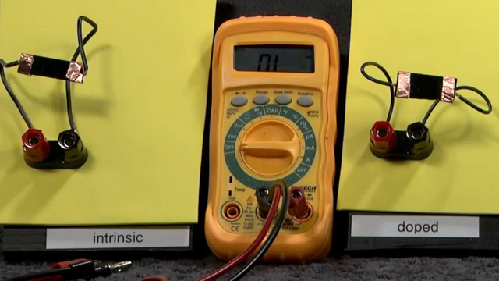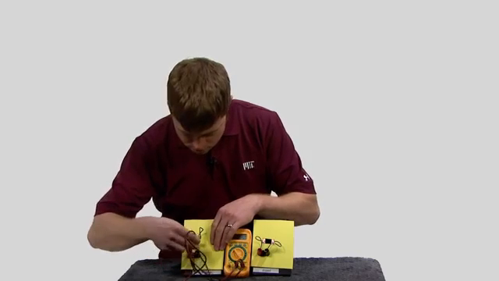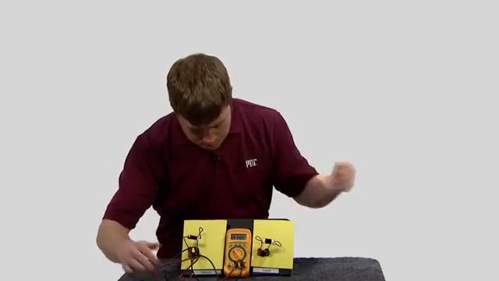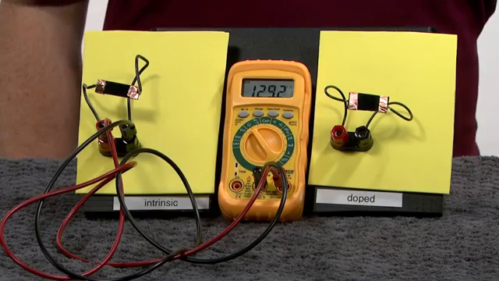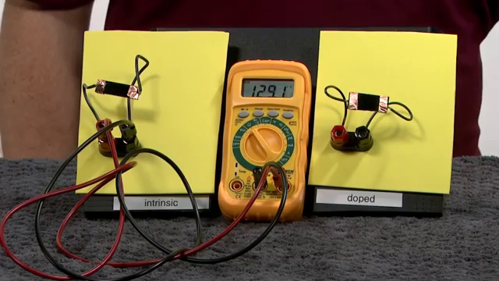Here are two samples. Notice that the doped sample looks identical to the intrinsic one, or undoped sample. Because we've only added trace impurities, the optical properties are nearly identical between the two samples. Let's hook up the ohm meter to the intrinsic sample. We can see that the resistance is 130,000 ohms, which roughly corresponds to a conductivity of 2/10,000 inverse ohm centimeters.